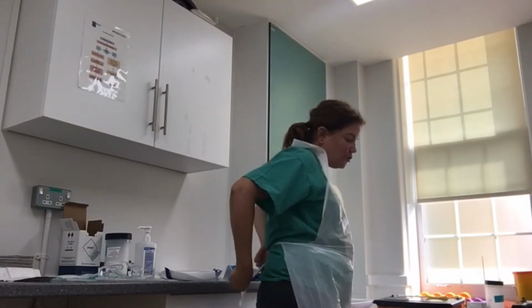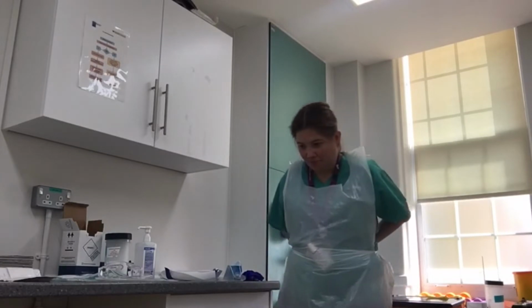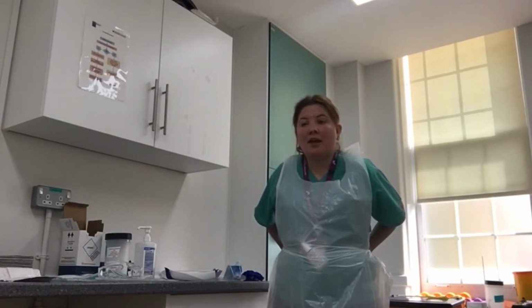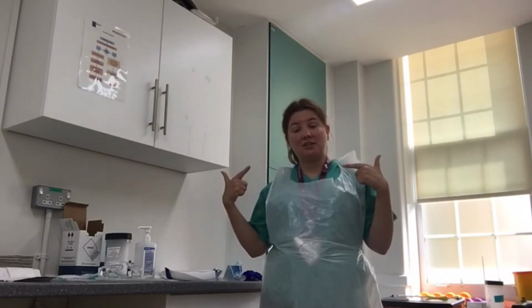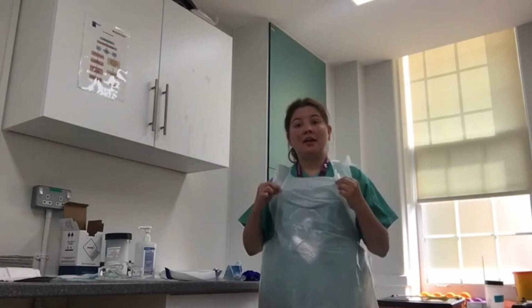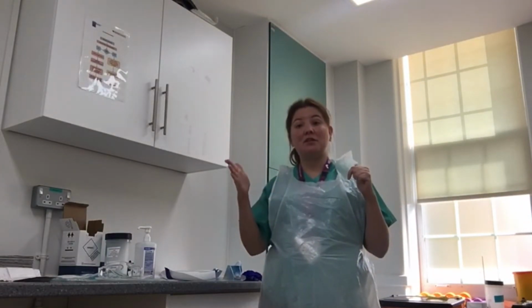Make sure it's secure. And here is a tip. You can keep the eye protection and the same surgical mask when swabbing several patients. However, apron and gloves need to be changed after each patient.